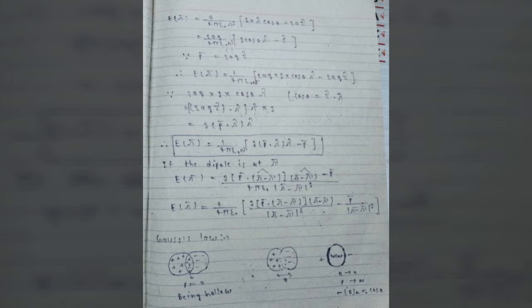Similarly, 2aq z, this whole term combined with z, is nothing but p. And remember, the limit that I am working under is that a goes to 0 and q goes to infinity, such that qa goes to p, 2qa goes to p.